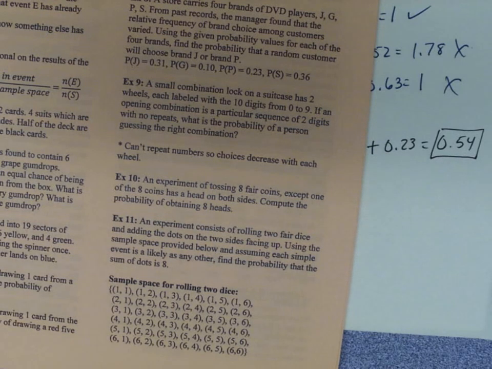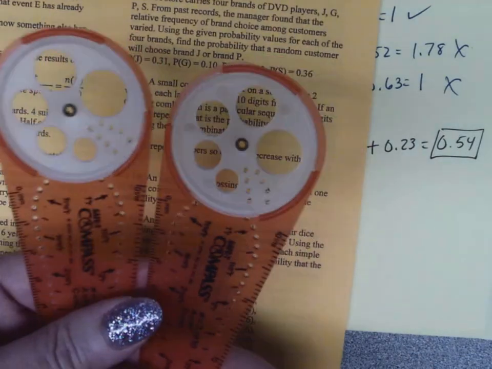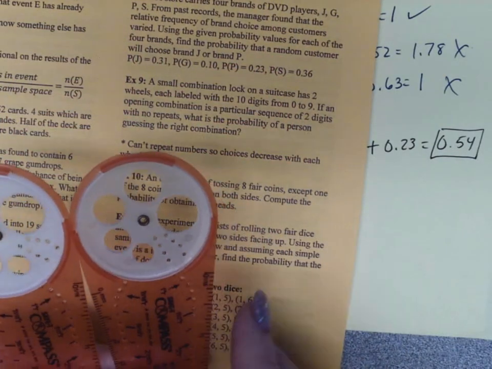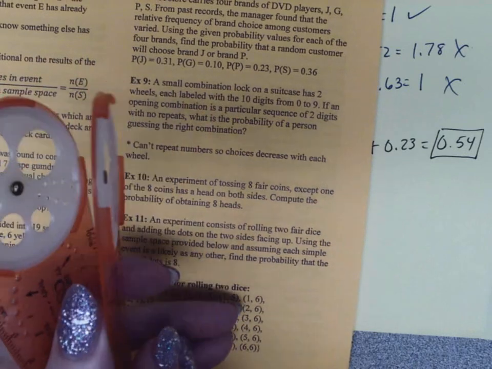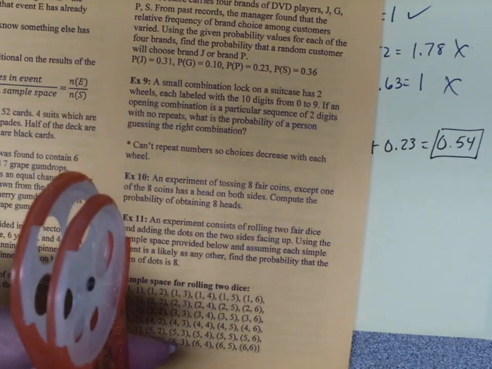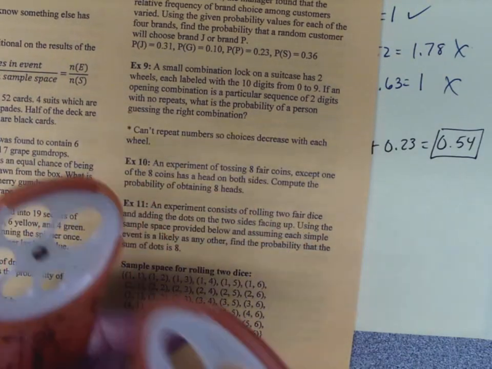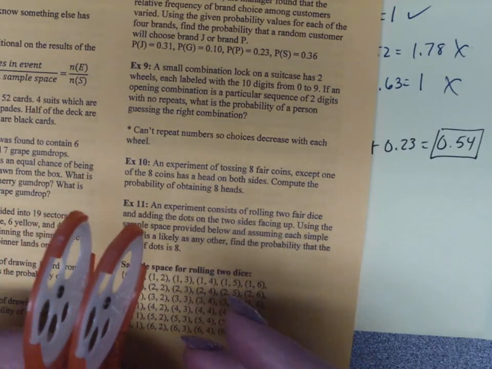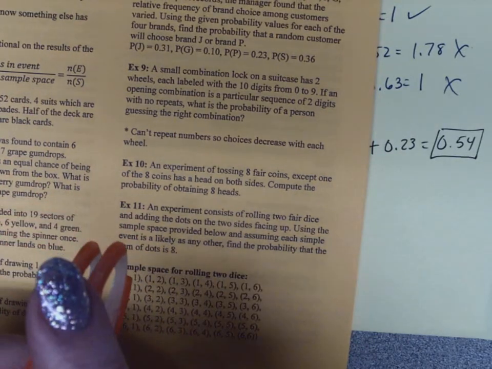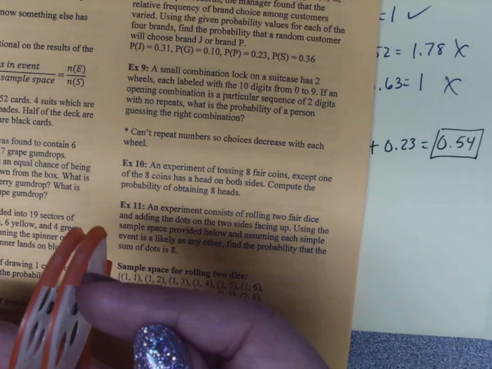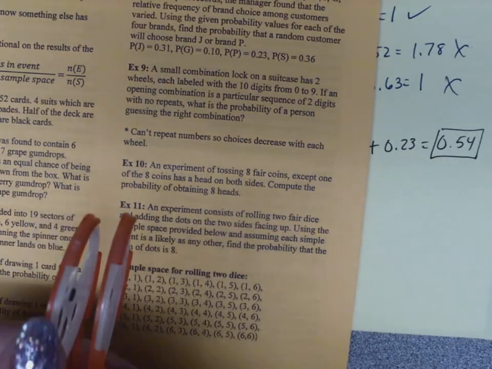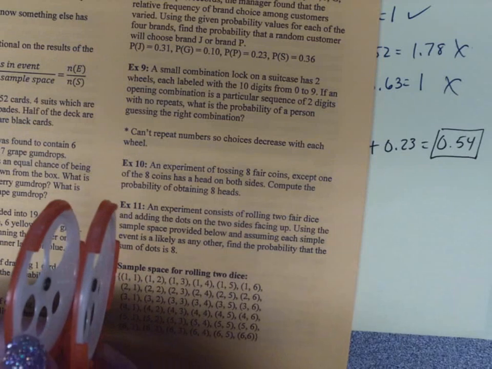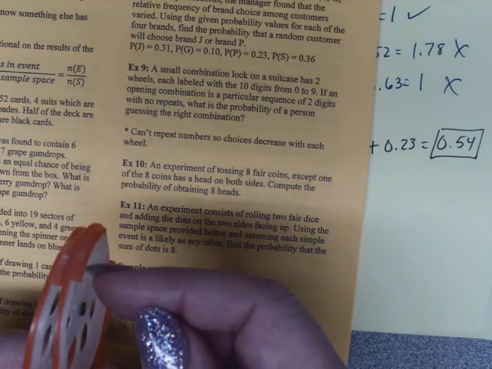Let's see if we can kind of improvise. So they're talking about wheels. They're not talking about wheels that are circles this way, but they are wheels like this. So if I have a combination lock, like maybe you had one at school, or on a fence, or on a luggage piece, something like that, where you can spin the wheels to a certain number, and then it will pop open.